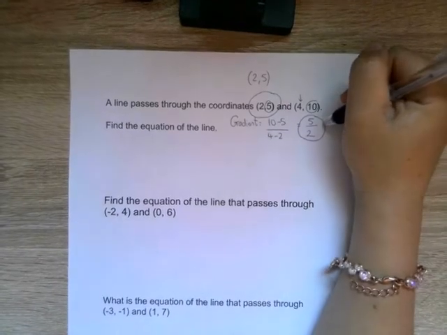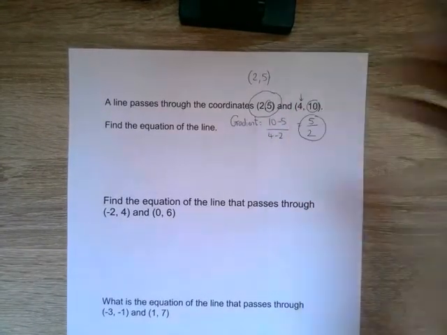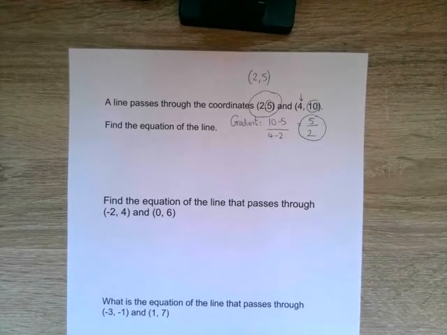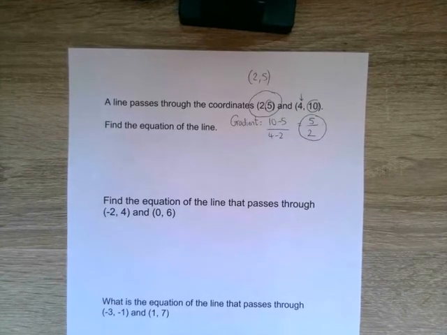Once you've got your gradient and you know the point that it goes through, you've got to think, well, how am I now going to get the equation of the line? And that would be using the y minus y1 formula.